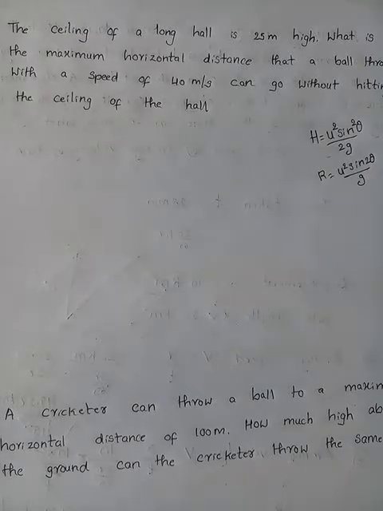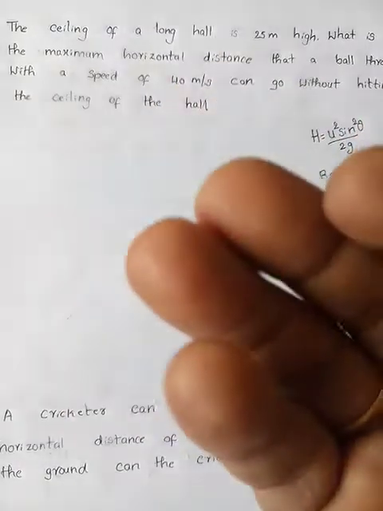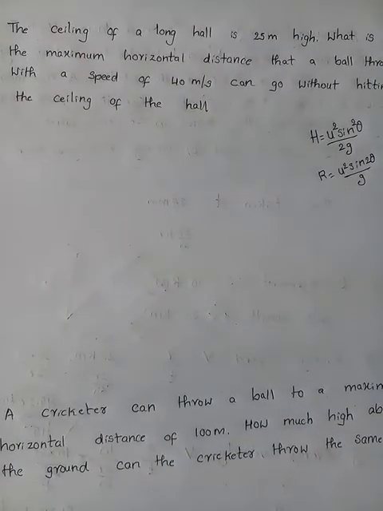What maximum distance should it travel? For example, if you throw like this, it touches the hall, so the horizontal distance, the range, is 0. Based on the angle, we should try not to hit the ceiling and still travel the maximum horizontal distance.